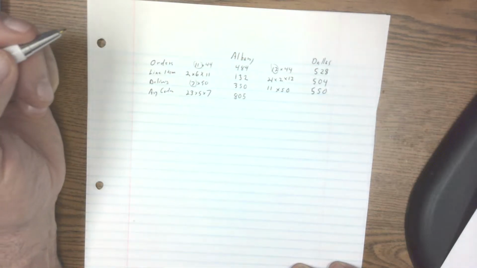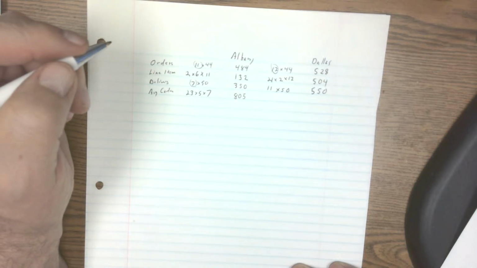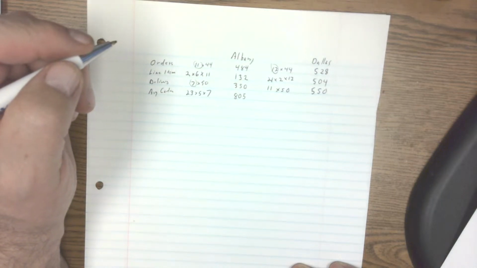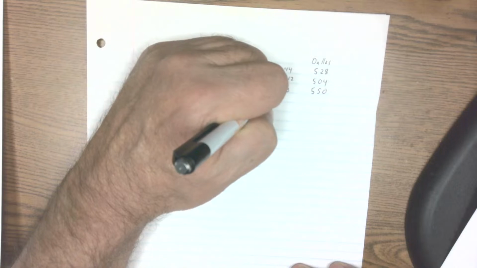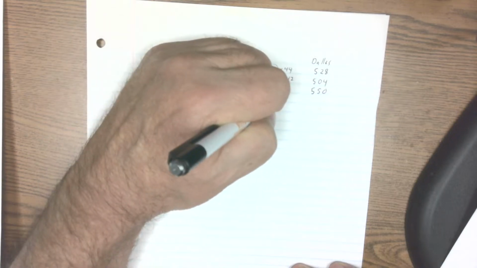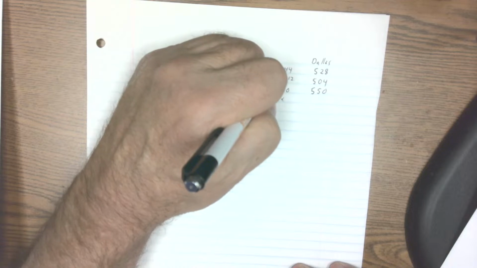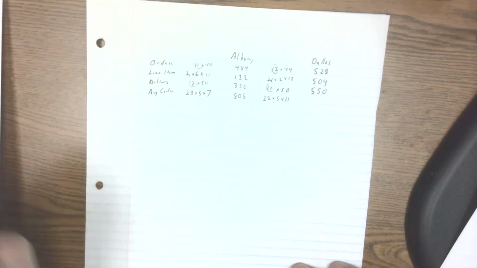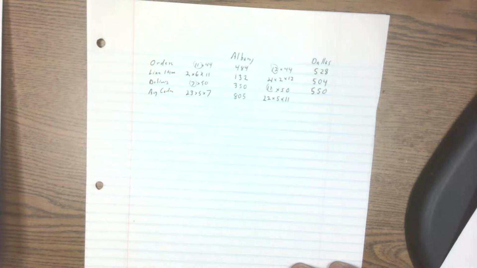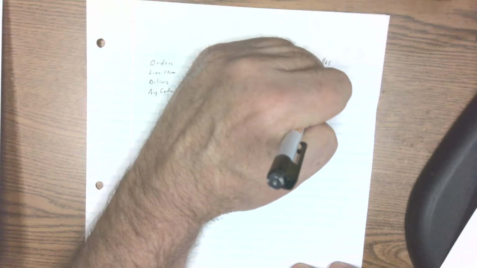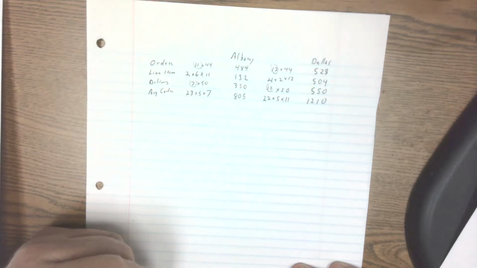And for this one, the average cartons per store delivery is 22 times the 5, but our number of deliveries this time is 11. So we'll bring that down, and that's 1,210. And finally, we've got the shelf stocking.